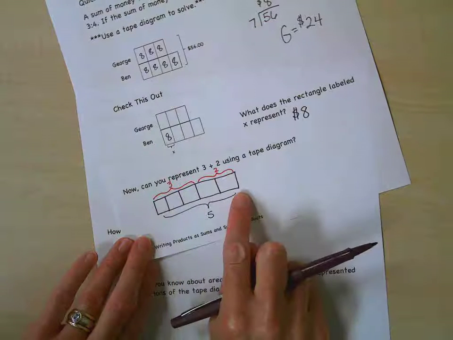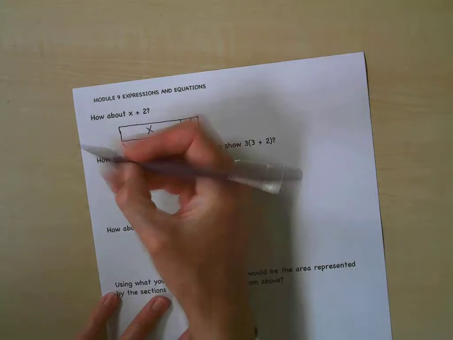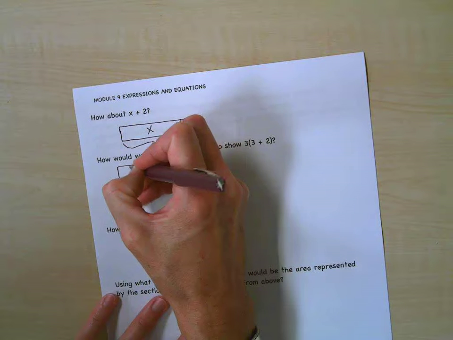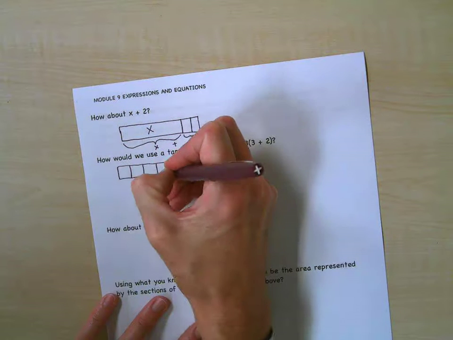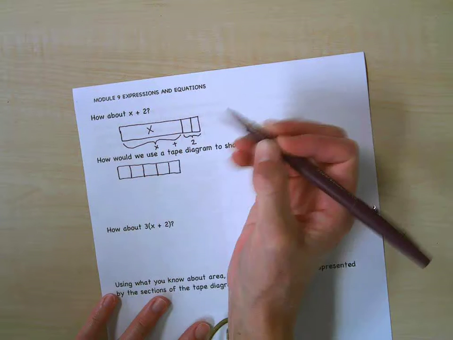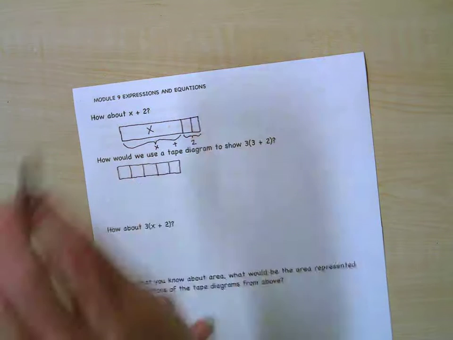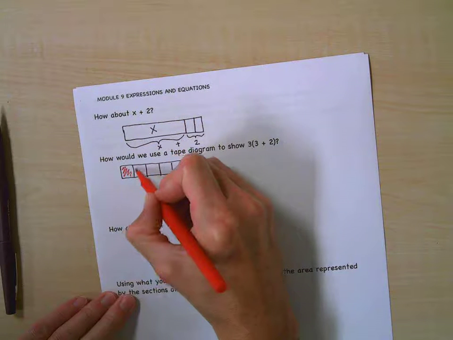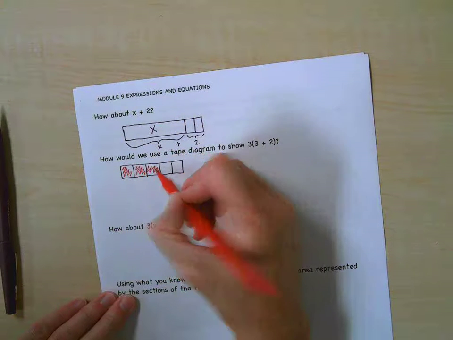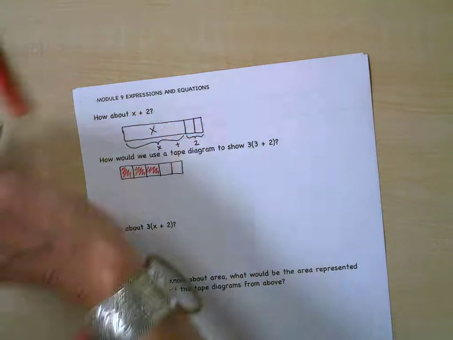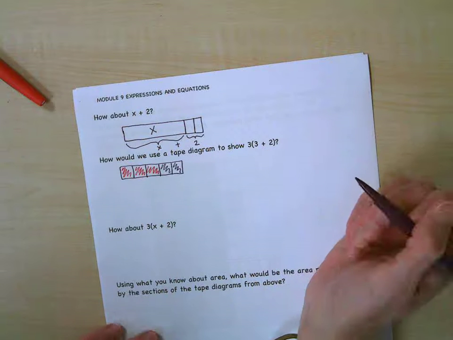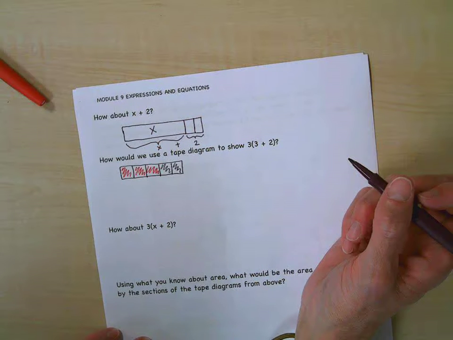Oh, okay, well, let's go back and look at how we did 3 plus 2. So here's our 3 plus 2 right here. Okay, so I'm going to draw the tape again, 3 plus 2. So I have 1, 2, 3, and then the 2. Okay, so this is 3. I'm going to do this just to help us a little bit. So this would be the 3, right? And then this would be the 2, because that's what we're looking for. And they're not the same number, so we're going to show it that way.